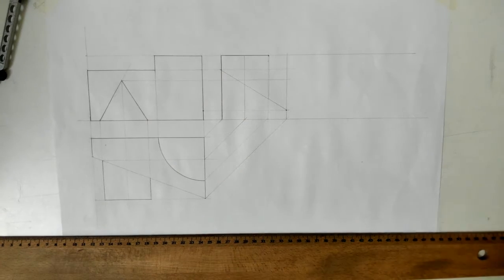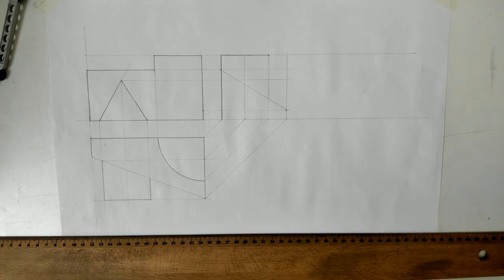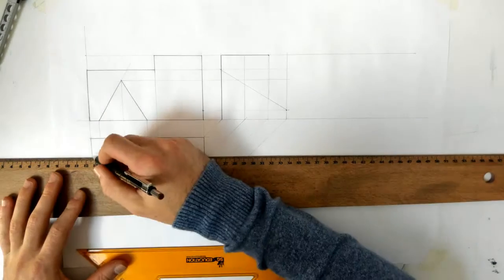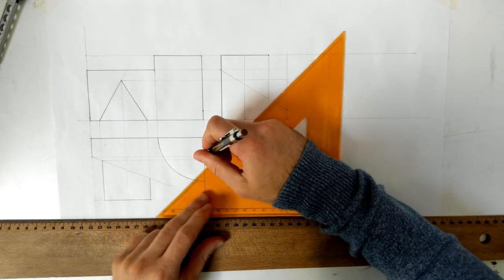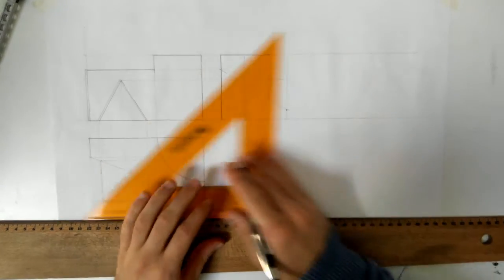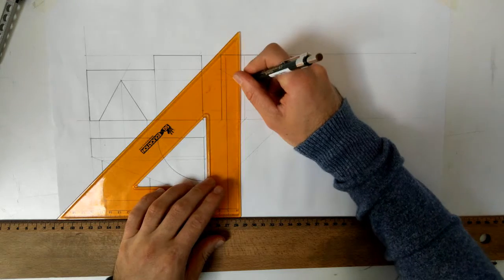So what I need to do is follow it around in my plan up to my elevation. So I need to take this line across here, goes over 45 degrees, and that goes straight up there.